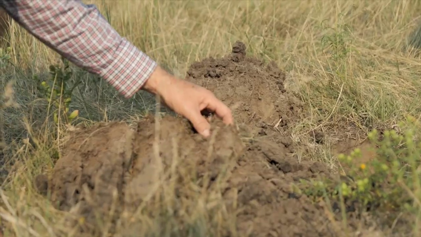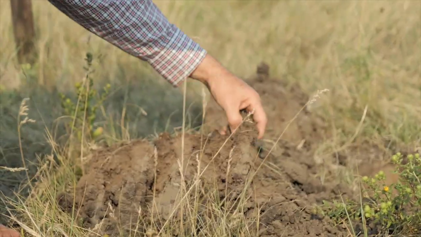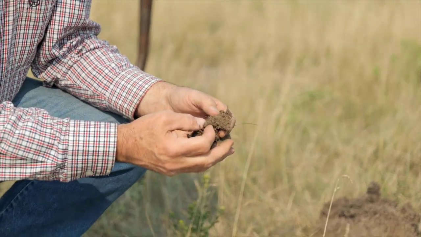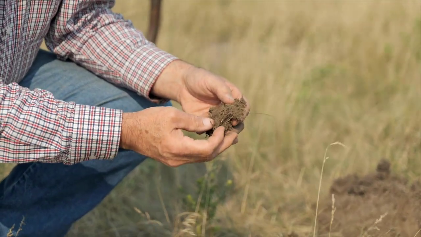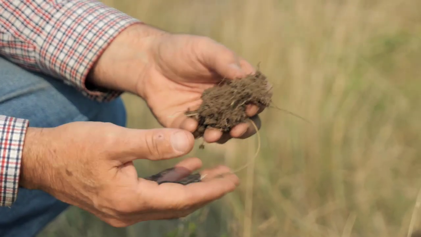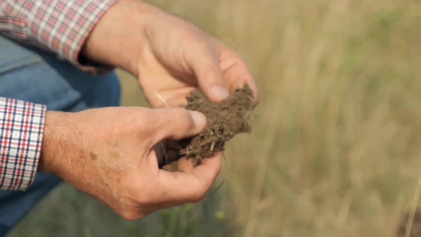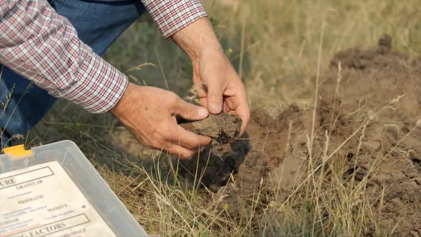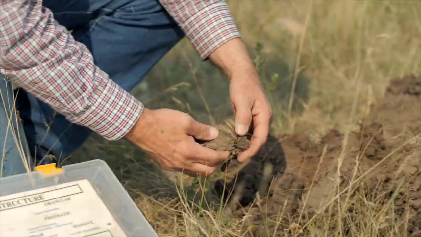We start out with granular structure in the surface here. If I break some out, get some roots off, you can see the granular structure in there. It's so dry it's kind of breaking into powder too, but there's granules right there. You can see them. Then it goes to prismatic structure, and they call it parting to blocky.